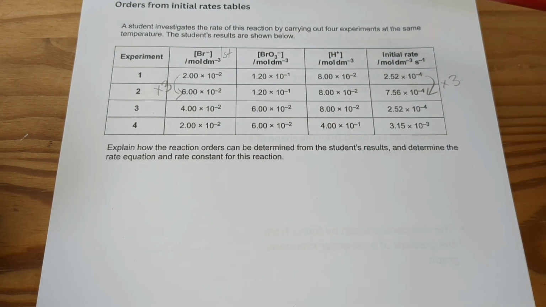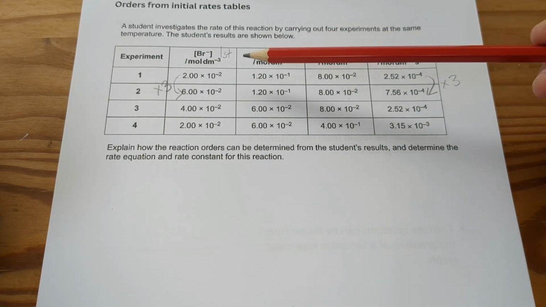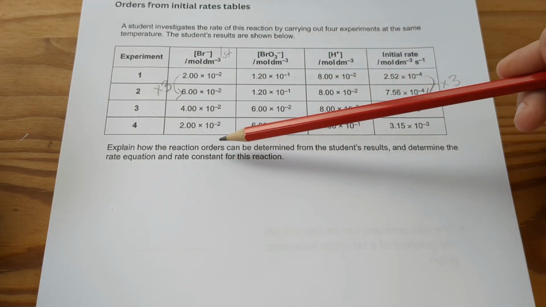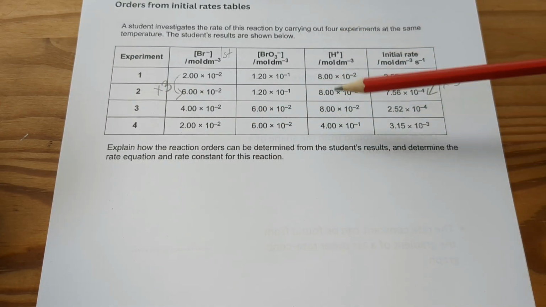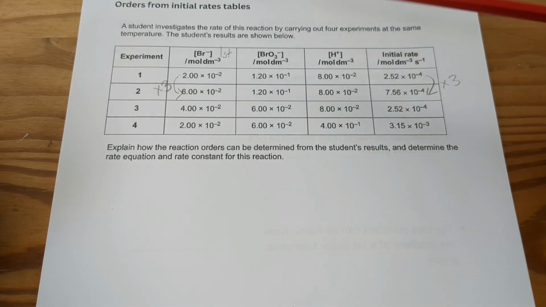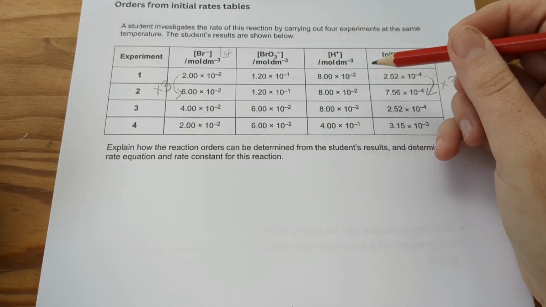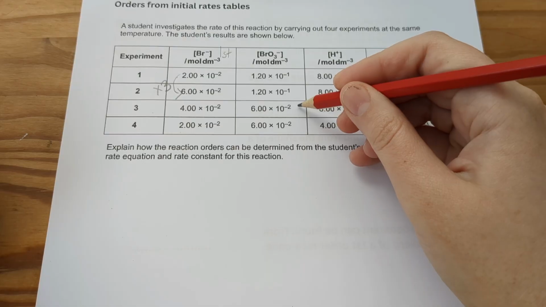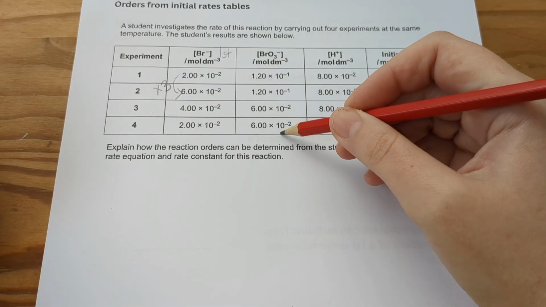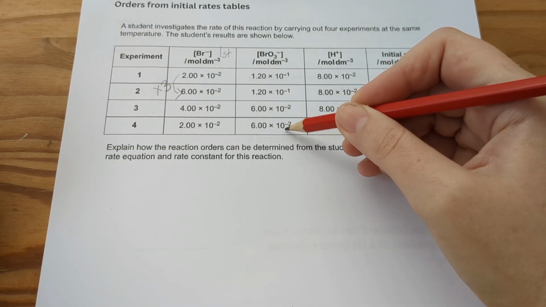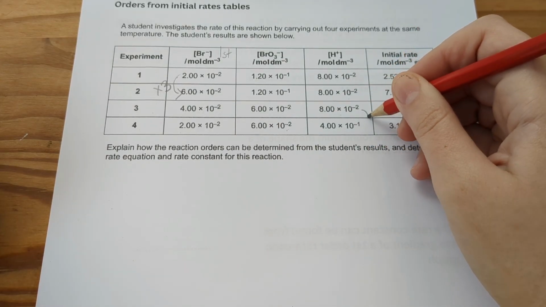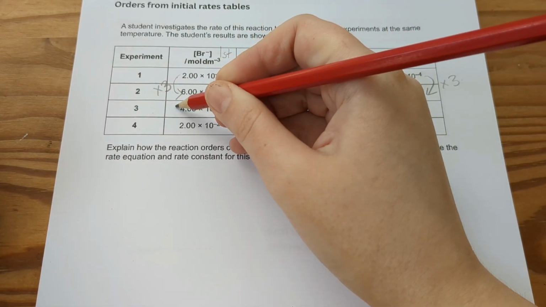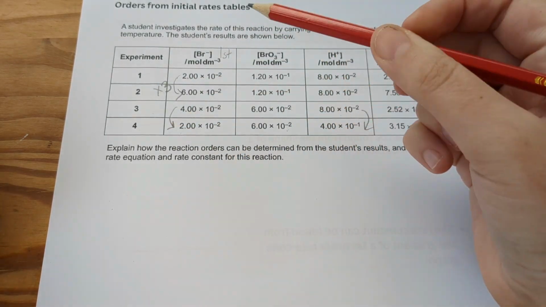If we look at the rest of these experiments, we'll see that there's no other two where the concentrations of two of the things remain constant and just one is changing. So we're going to have to just go ahead and choose a pair of experiments. Let's go for 3 and 4 then. We can see that the concentration of the bromate is constant, the concentration of H plus is changing, and the concentration of bromide is changing.